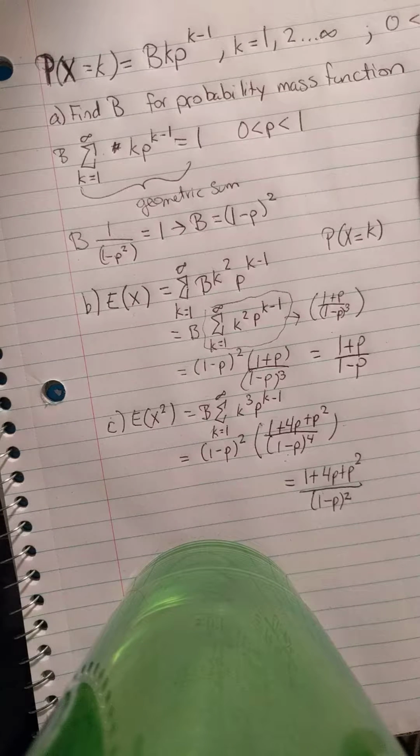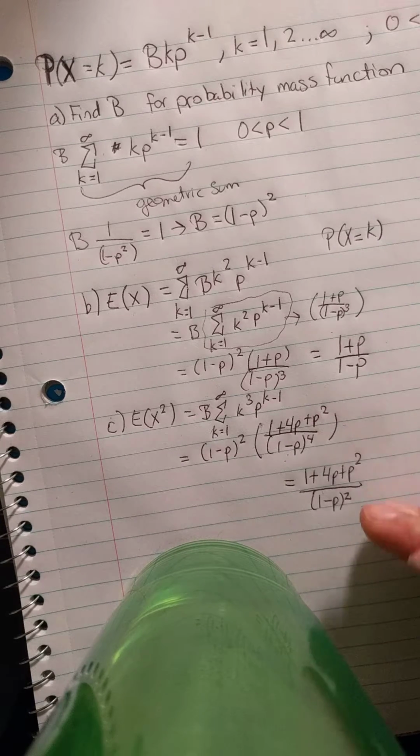Okay, and then for the last part of the question, I'm just going to write the given values here. Oh no, sorry, it's the second to last part of the question.